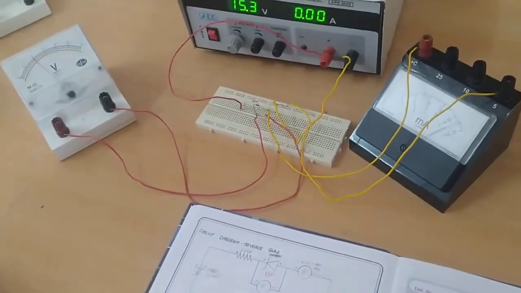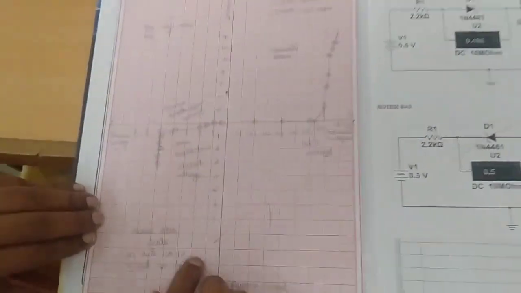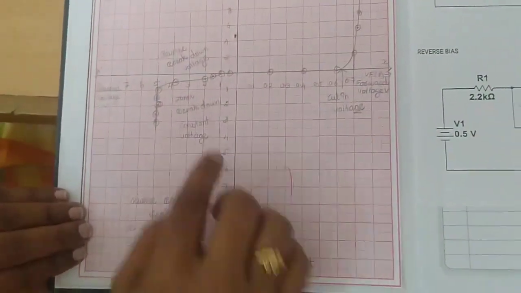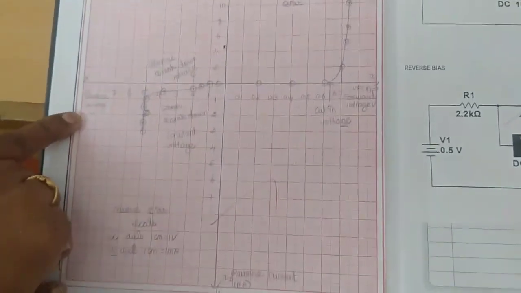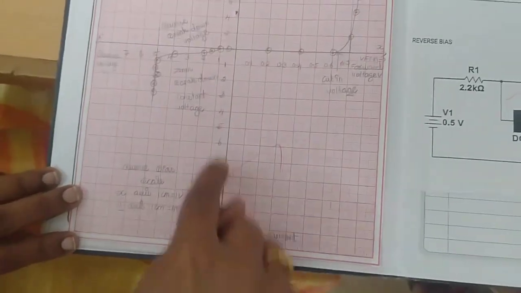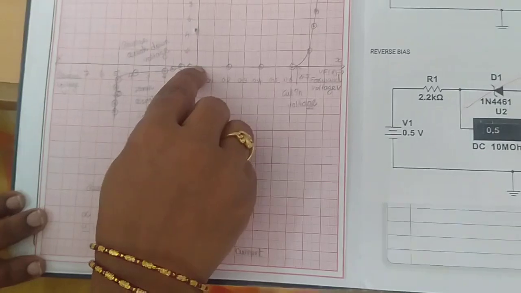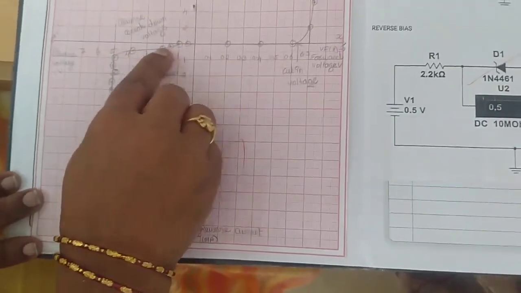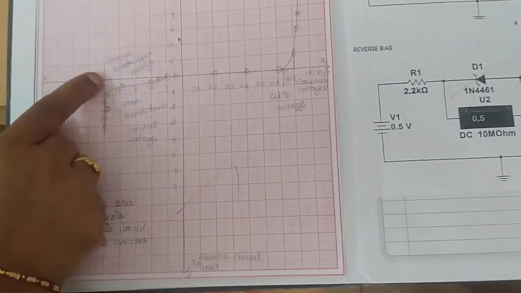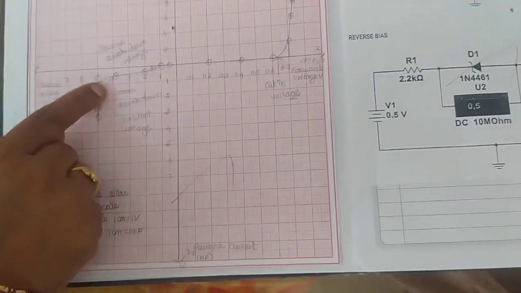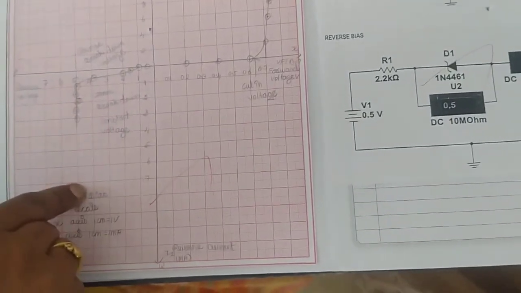After noting all the readings, we have to draw a graph. You can see the graph over here. On this x-axis, I have taken the reverse voltage, and on the y-axis I have taken the reverse current. From the 0 point, we only get the reverse leakage current, but after 5 volt, the voltage is constant while the current keeps increasing. This is called the reverse characteristics of the Zener diode.